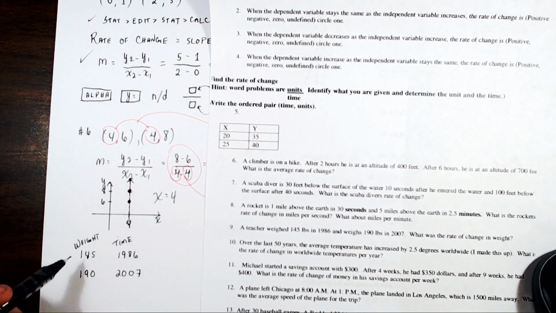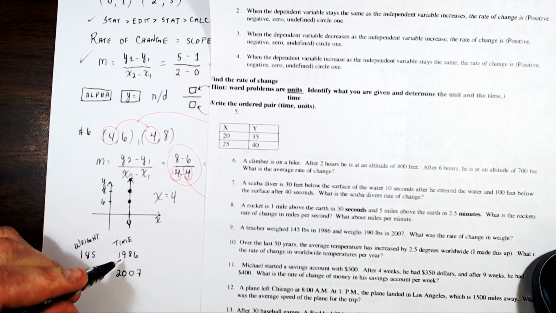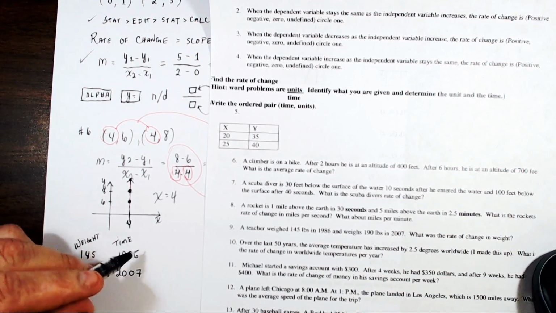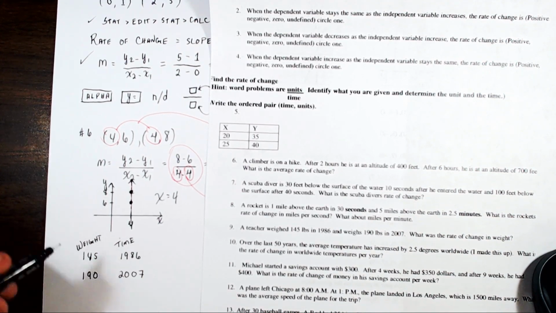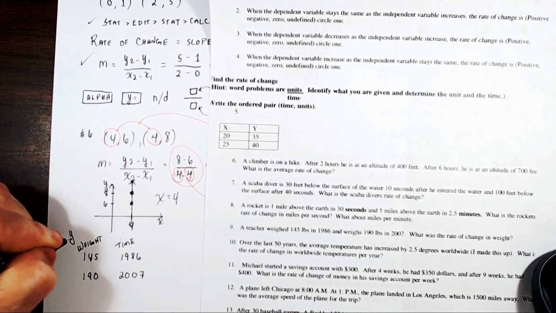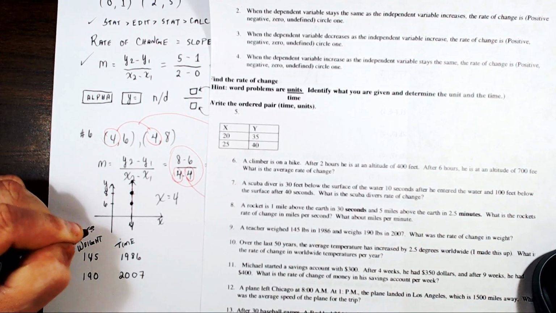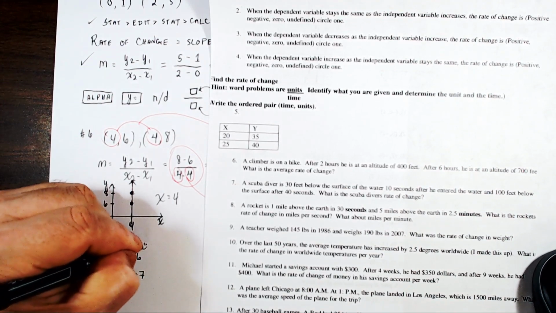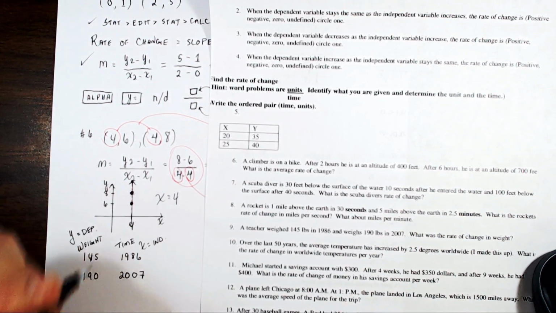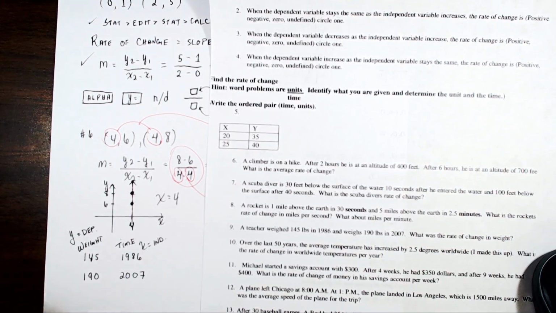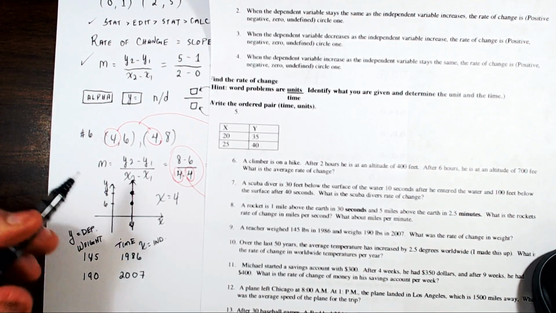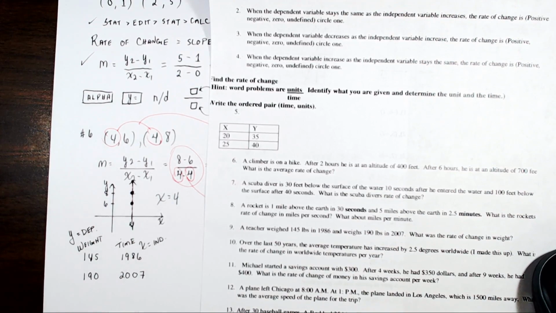But weight, the teacher's weight, depends on time. Okay? So weight depends on time, not the other way around. And we know that y is our dependent variable and that x is our independent variable. Okay? That's DEP for dependent and IND for independent.